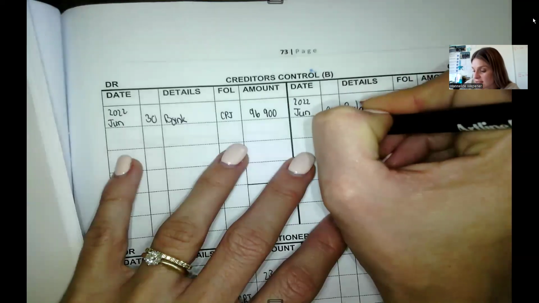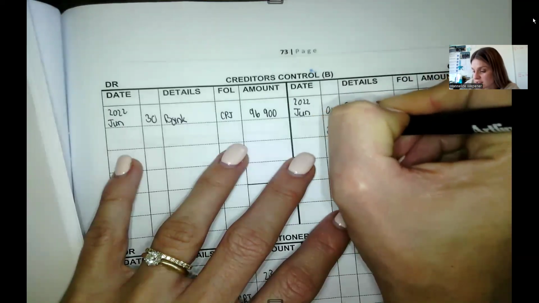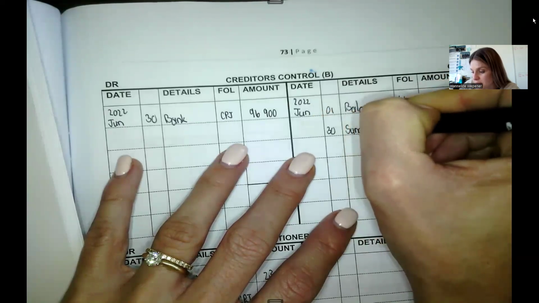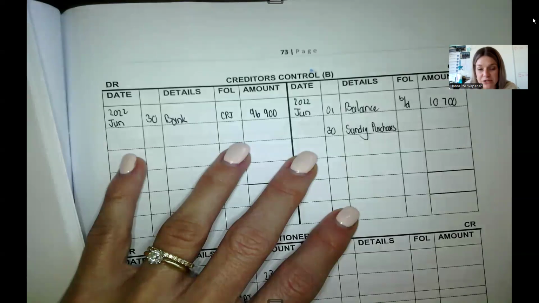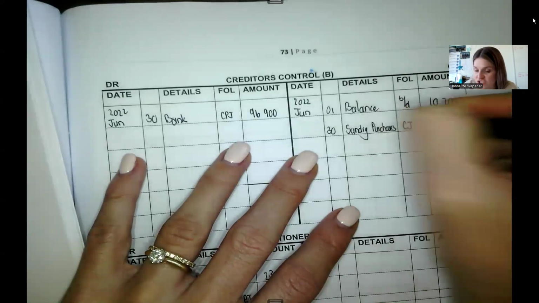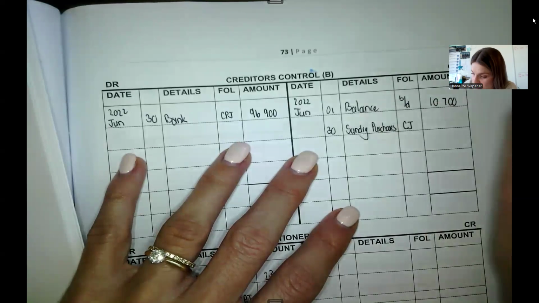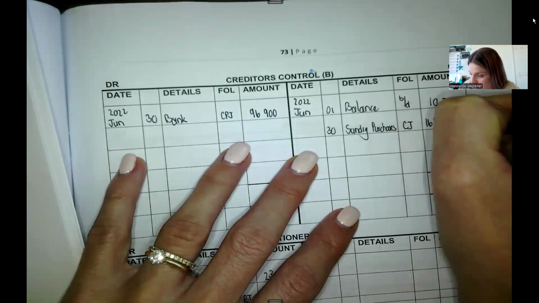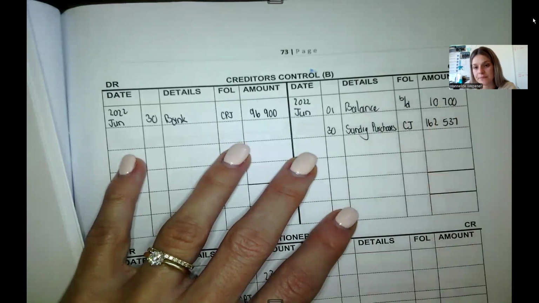So we had sundry purchases, sundry meaning a lot of different things, as recorded in the CJ, and the total amount 162,537. Okay, there we go.